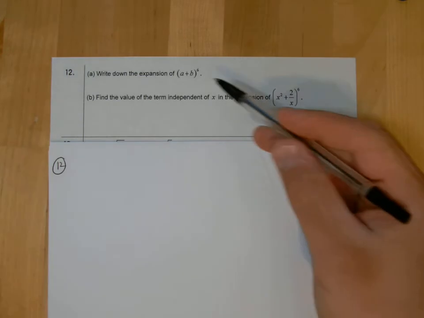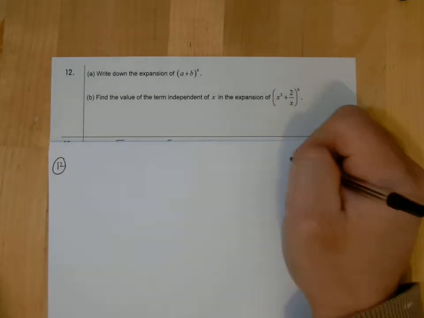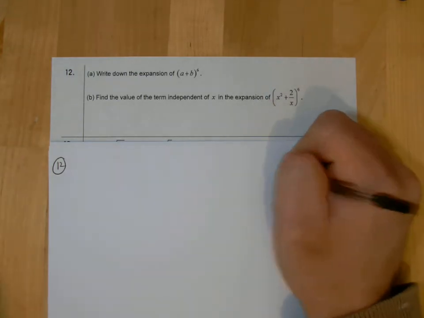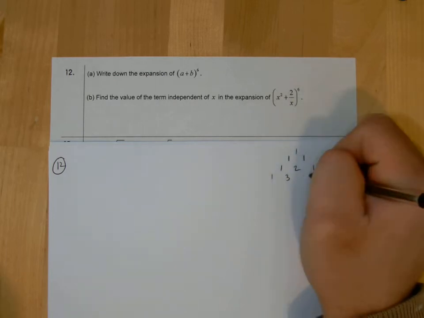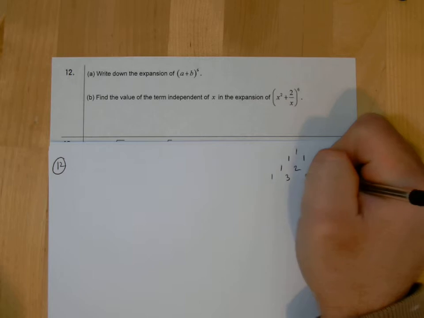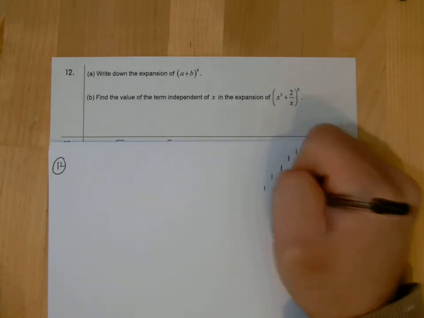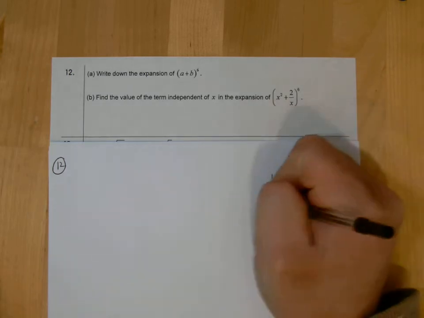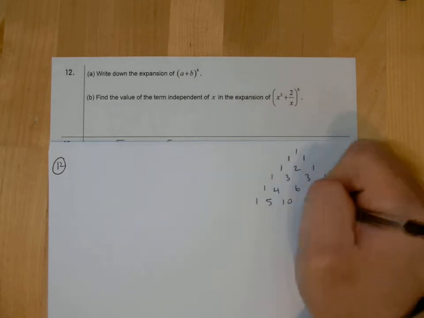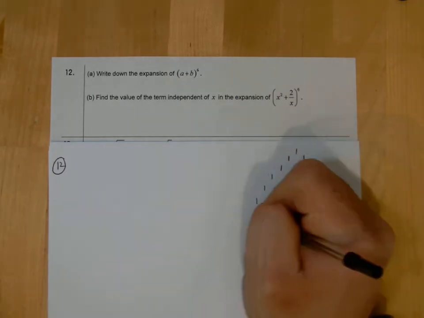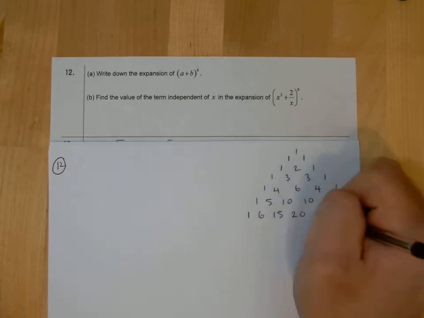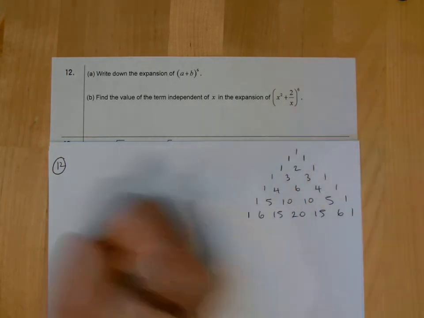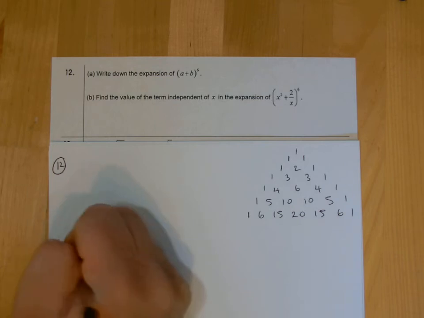We've got to expand (a + b) to the power 6 here, right? So Pascal's triangle, all the way to, so we've got expansion to the power 6. When you see 6, then it's the second number, and that's the row that we need. So we've got then (a + b) to the power 6.